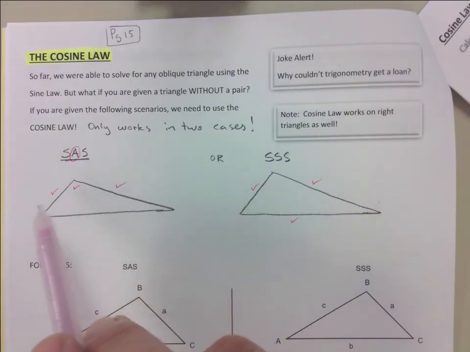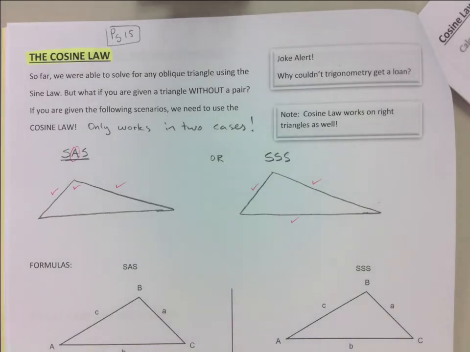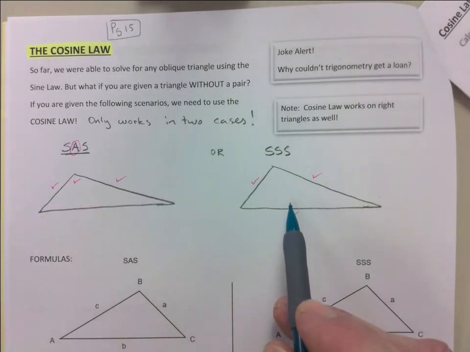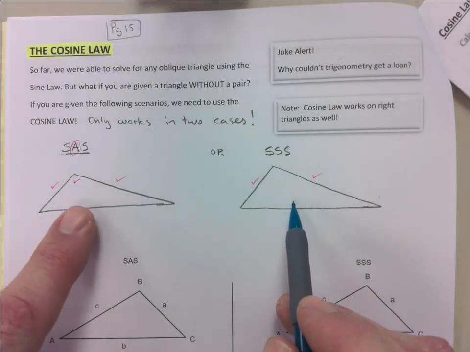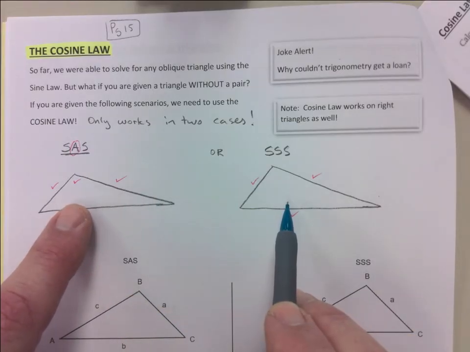SAS is sometimes a little tricky, but if you think about it, it's the angle between two sides. You don't have a pair either. So these are the only two cases where cosine law works. And so I'll give you the formulas. Just keep in mind it's the same formula. It's manipulated in such a way that it's easier to solve given the scenarios.